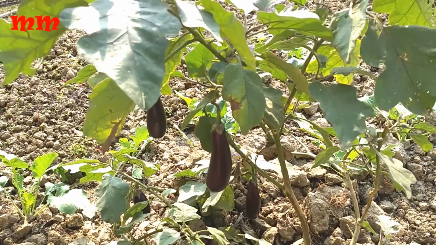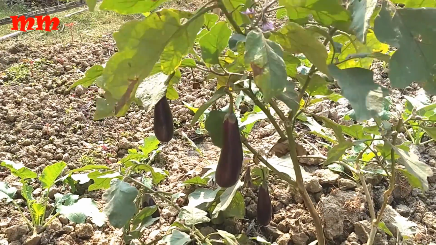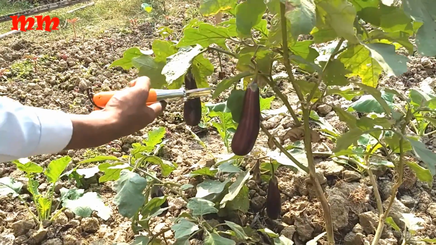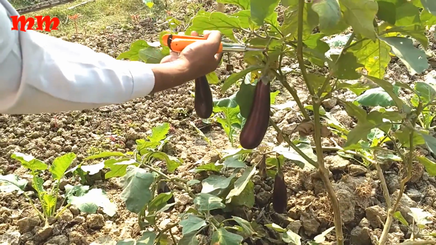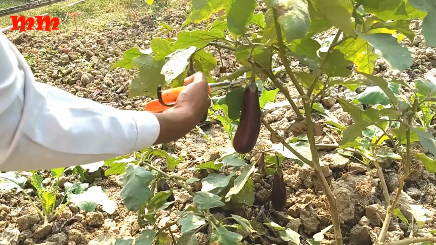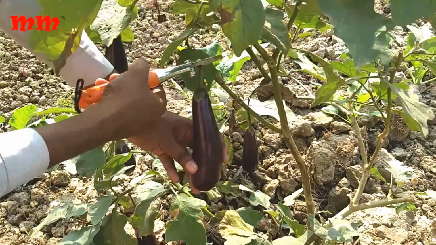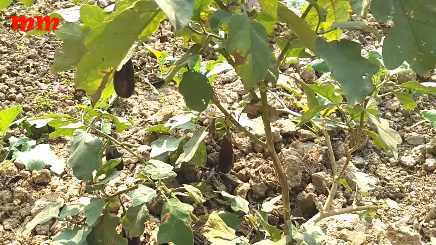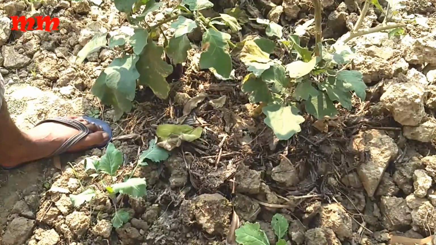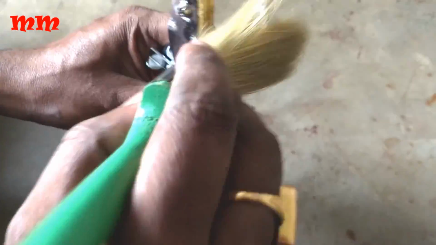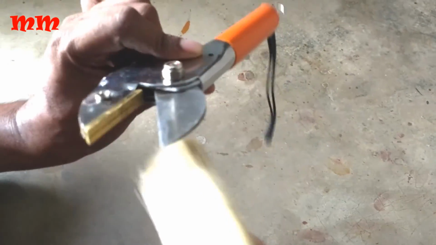And from here, yes, see, this is the eggplant or brinjal plant, and it is used to cut the vegetable. I'm cutting it, just cut it like this. Like this, so it is cut, and now this is how to keep it in shape. You must remove this type of ends.